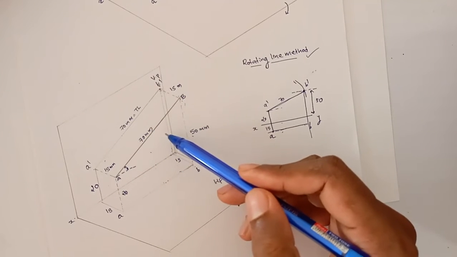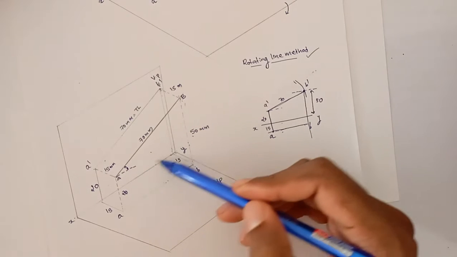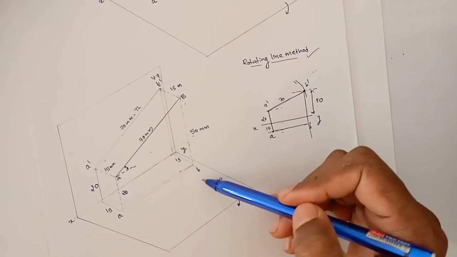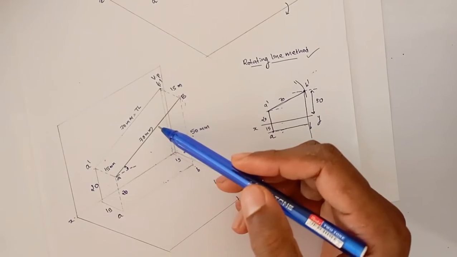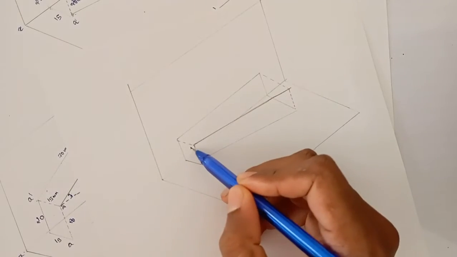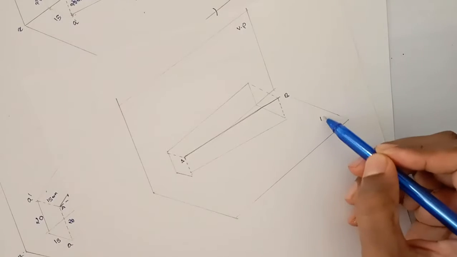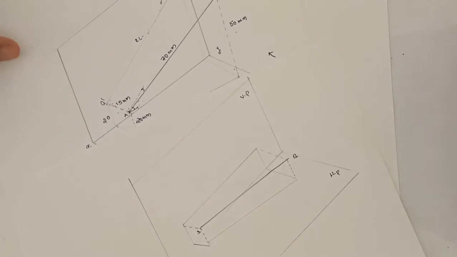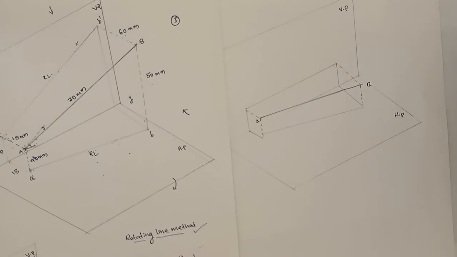In the second phase of the problem, we have to rotate the line again and make the line parallel to HP, keeping the angle with VP constant. So here in the second phase of this question, this is our line AB. This is VP, this is HP. Can you see this? Okay, this is our first problem.